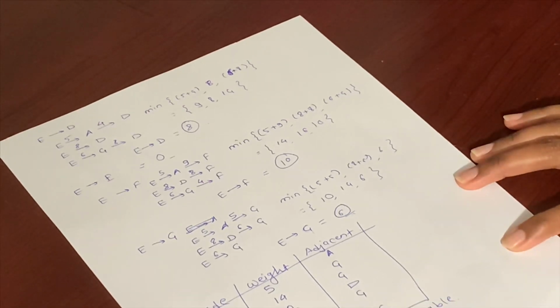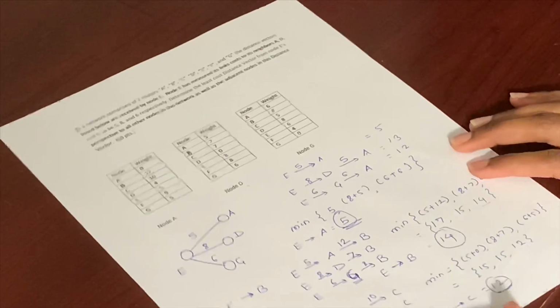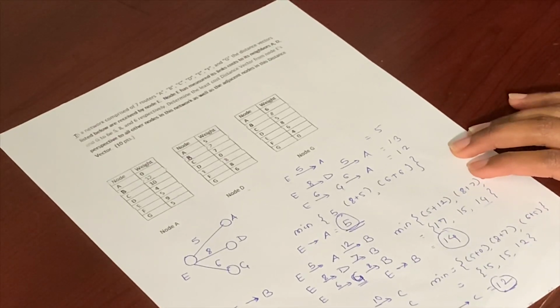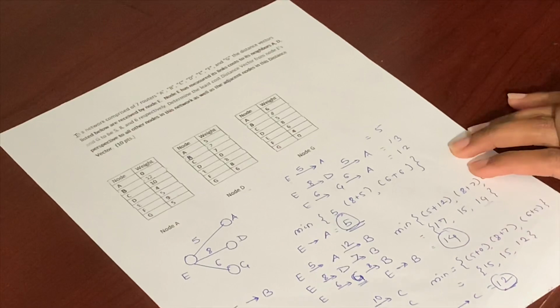So this is how the distance vector algorithm works. I just tried to explain it to you in a simple way, how the distance vector algorithm works. So that's it.